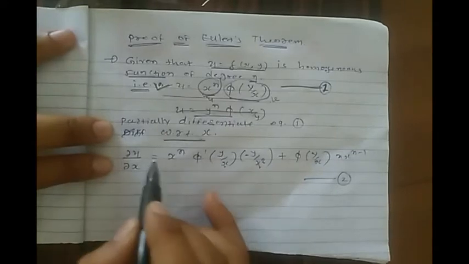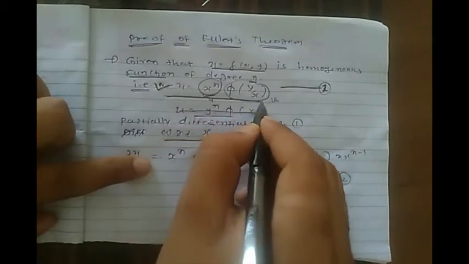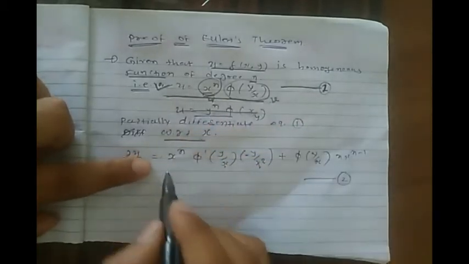Now focus on this equation. Here x raised to n, I will consider as u and this as v, so by the uv method of partial derivative, x raised to n is as it is. Now take the derivative of this function with respect to x.